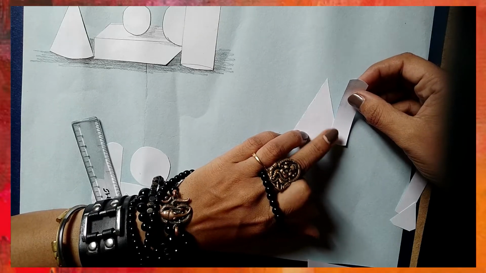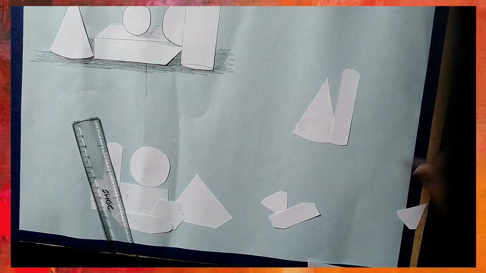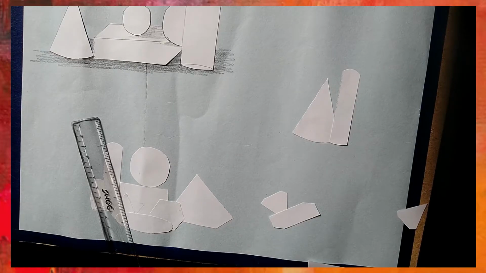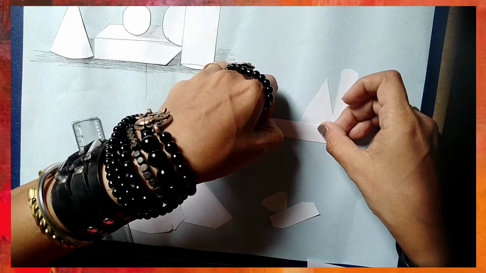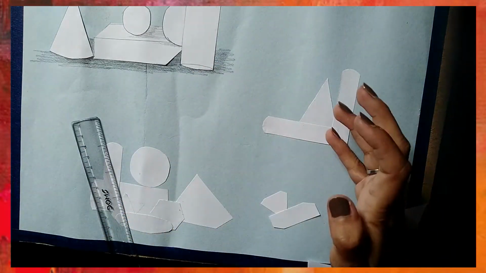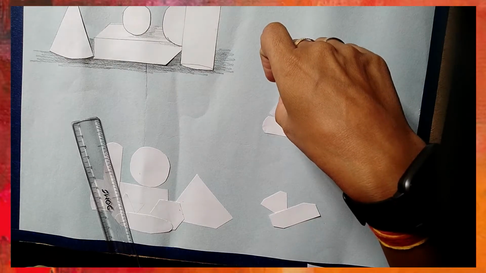One will be overlapping in a straight way, and the other will be kind of sleeping over here, covering the end of the cone. Okay? Now I'm going to take my small pyramid and put it over here.